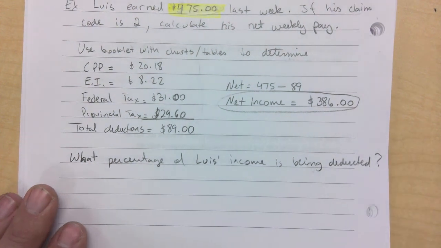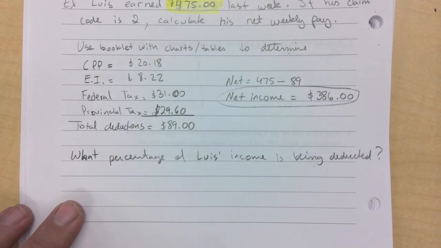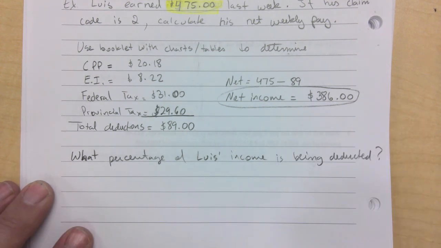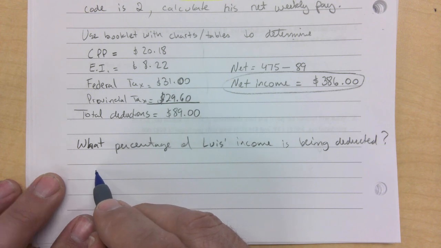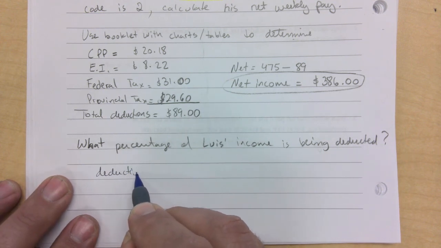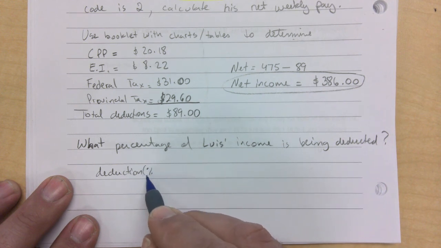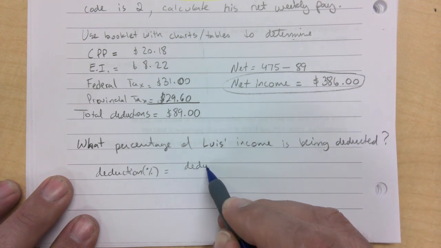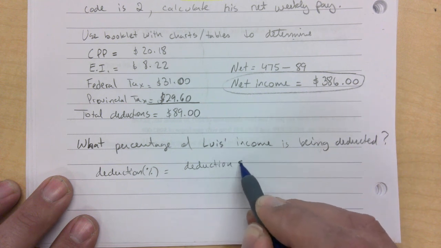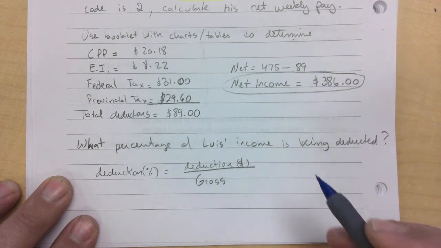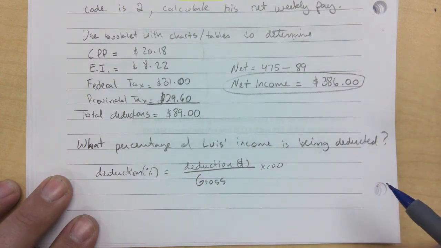Like percentage-wise, how much did he give away? Okay, we know it's $89, but what would it be percentage-wise? So deductions as a percentage. We're going to go deduction in dollars divided by gross times 100.